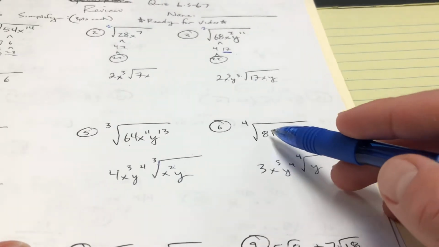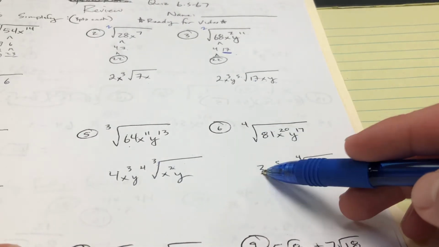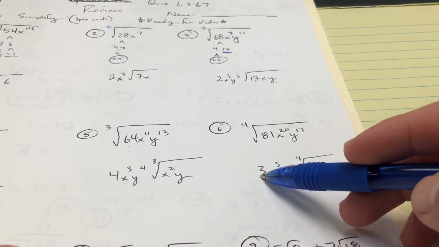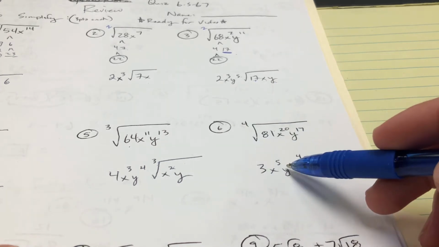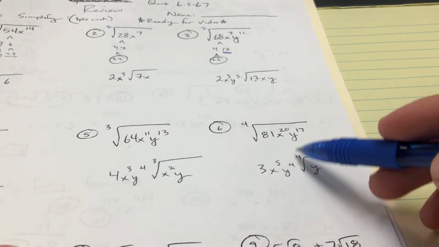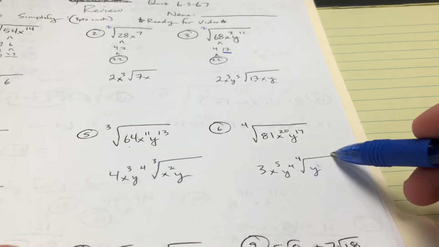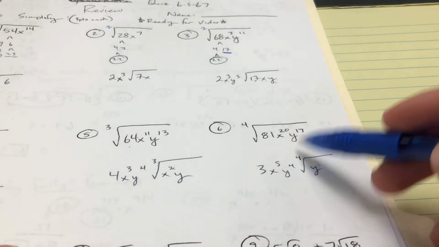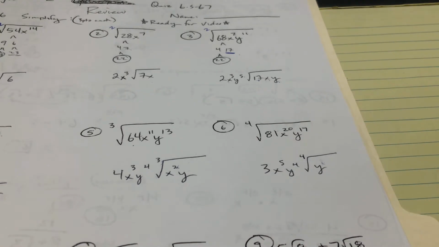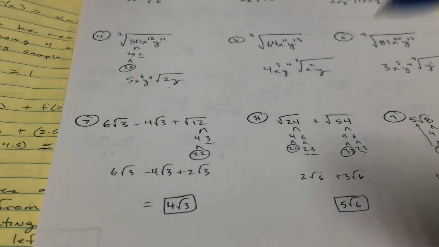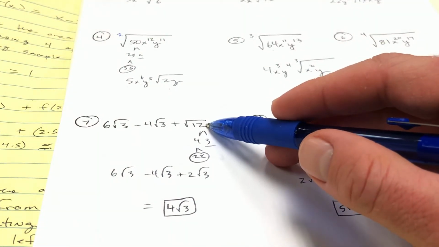And the last one of this kind, the cubed root of 84 is, in fact, if 81 is 3 to the 4th. 3 to the 4th is 81. 4 goes into 25 times exactly. 4 goes into 17 4 times with just 1 left over. Y to the 1st is left over, and it is inside the 4th root, not the square root, but the 4th root.